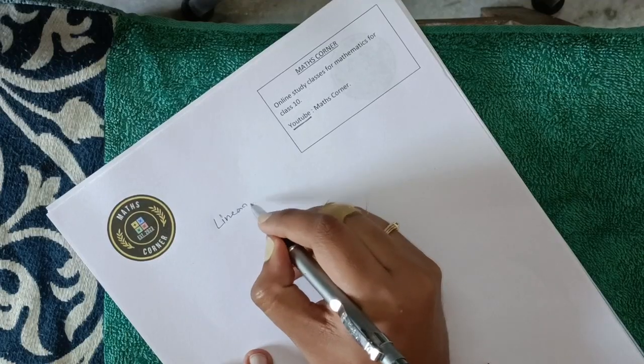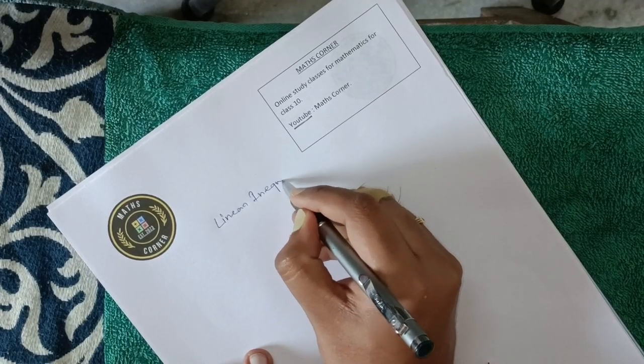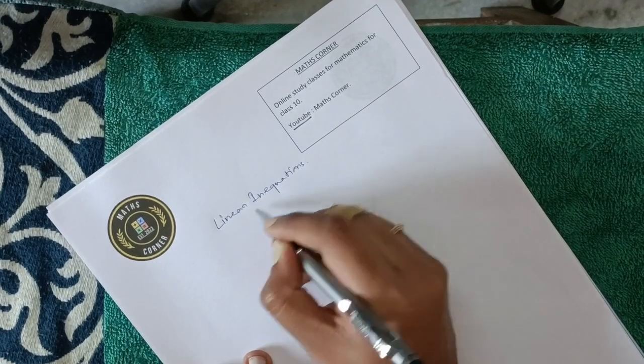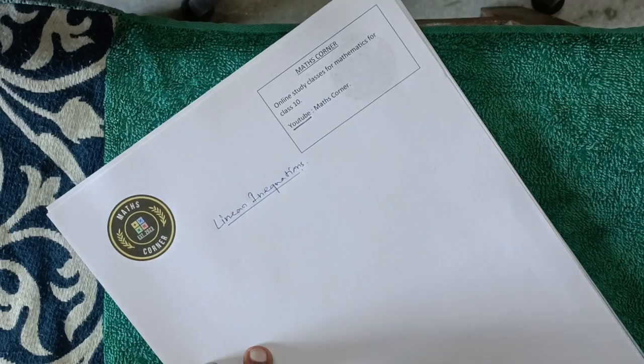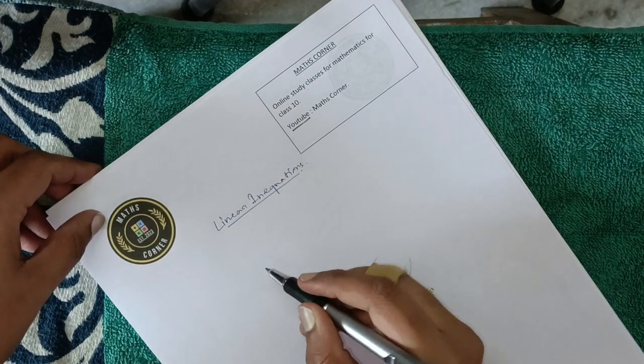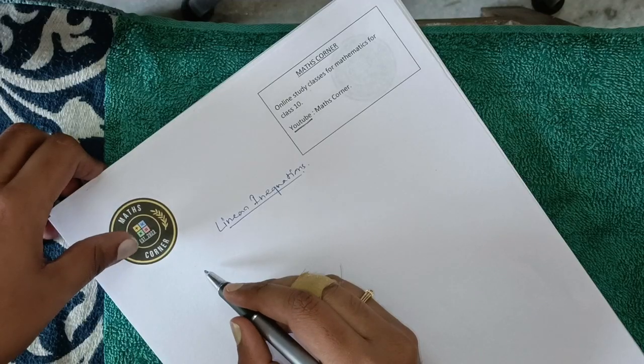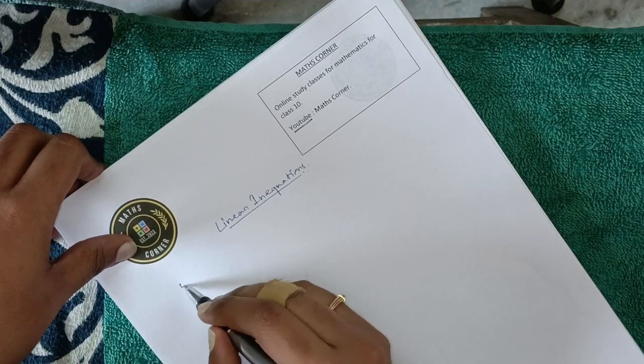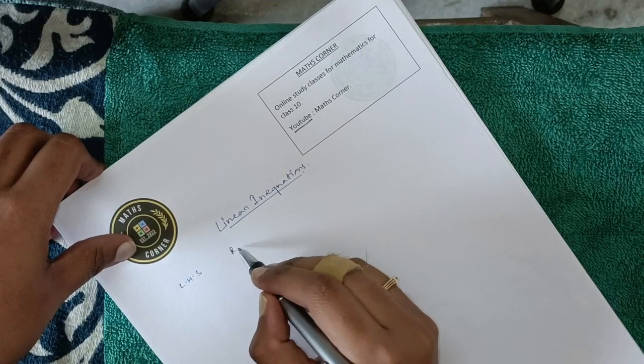Linear inequations. So you are all familiar with the equations in which two sides of a statement, called the LHS and the RHS.